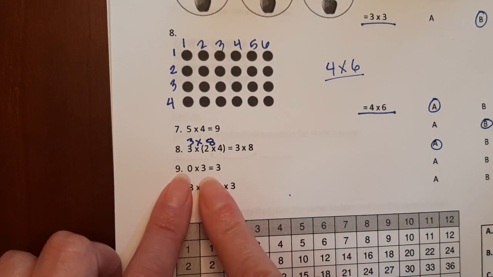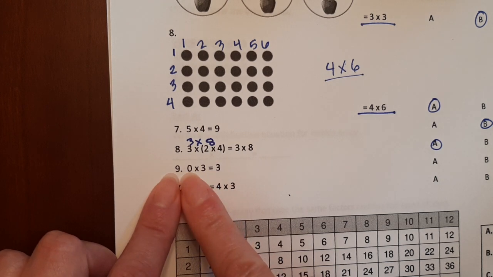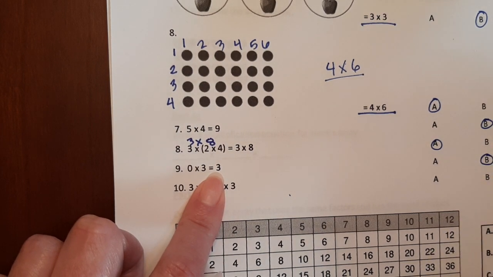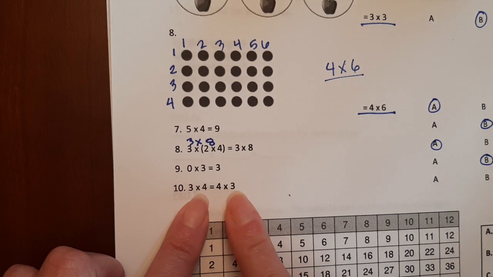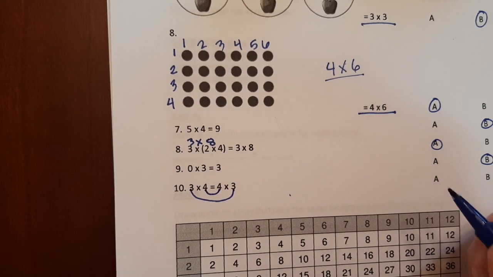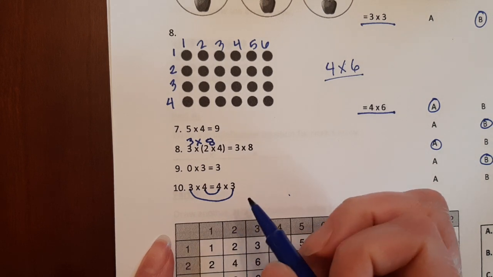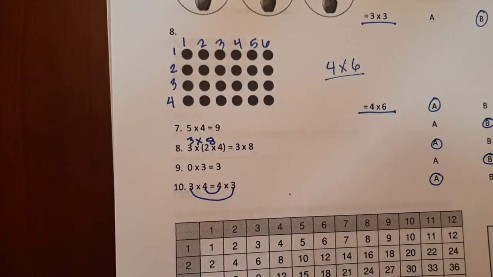Now, number 9. 0 times 3 equals 0. Oh my goodness. This is the zero property of multiplication. And I know that any number times 0 is 0, not itself. So that is false. Okay. Next, we have 3 times 4 is equal to 4 times 3. I'm seeing the same numbers, and I'm seeing that they have just been swapped. So I know this is the commutative property of multiplication, and that is the correct application of it. So I know that's true.